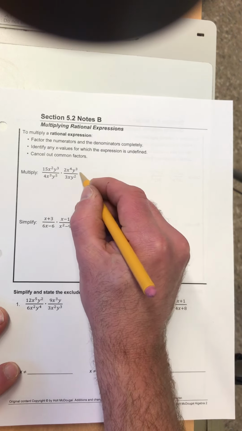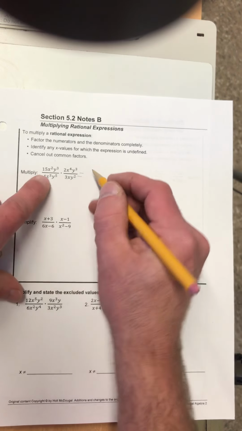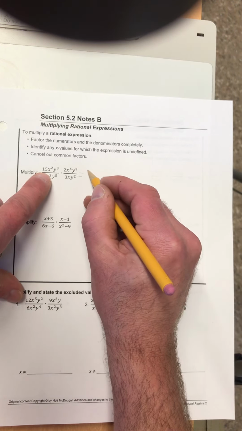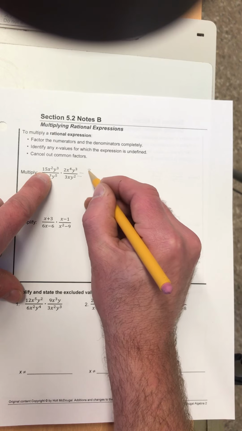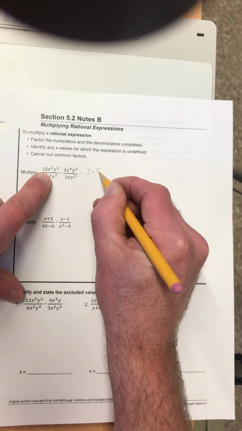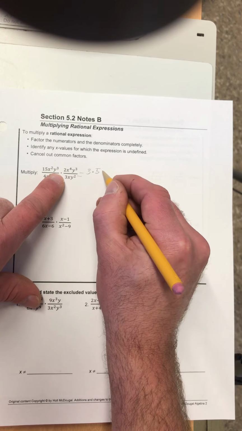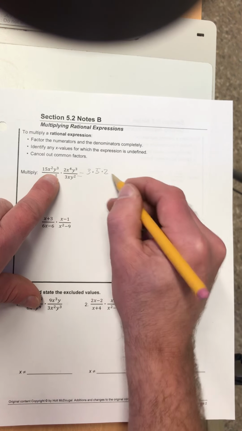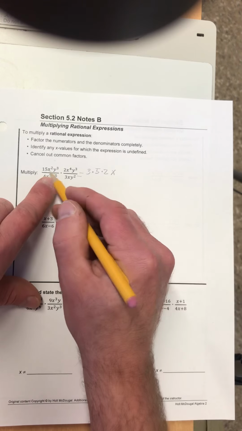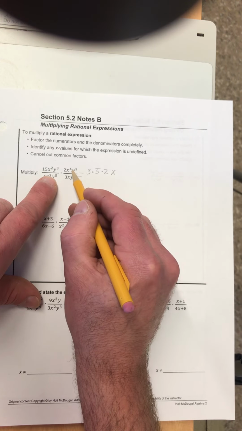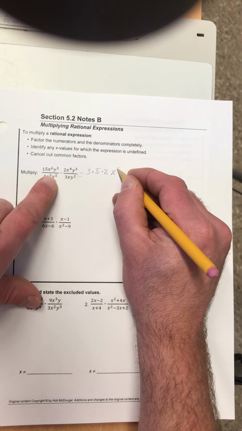On this first one, I'm going to break up the top into 3 times 5. I'm going to move the 2, since I'm multiplying it times this, times 2, times, okay, I've got x squared plus x to the 4th, so that'd be x to the 6th.